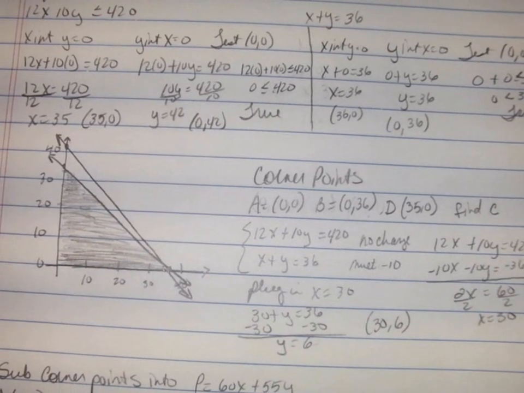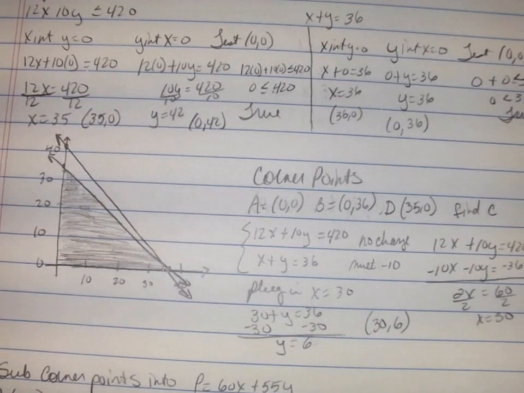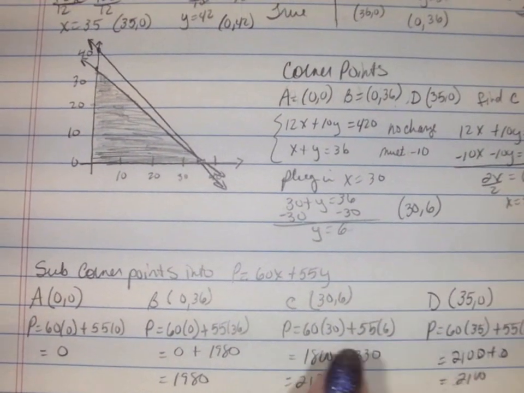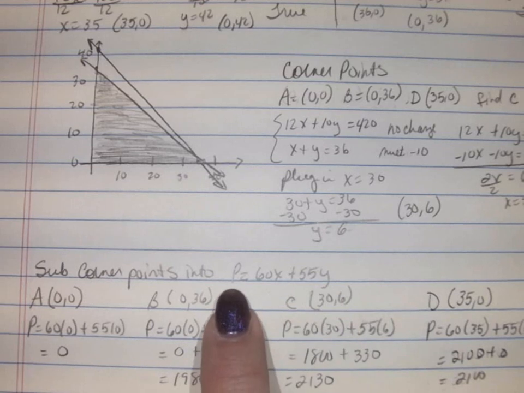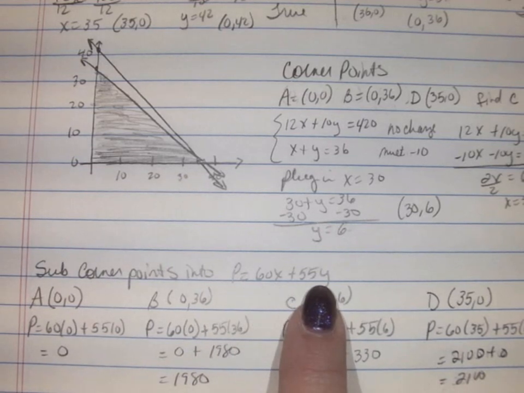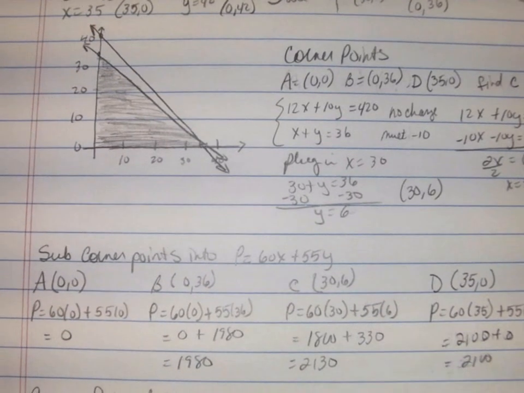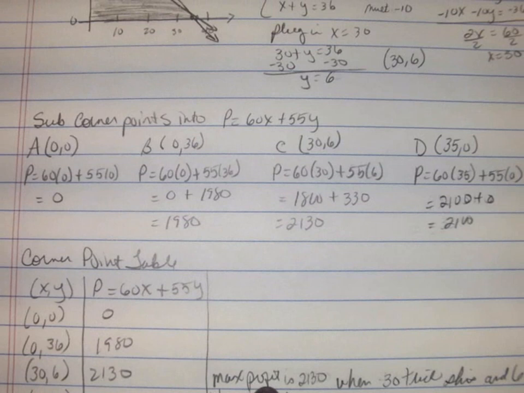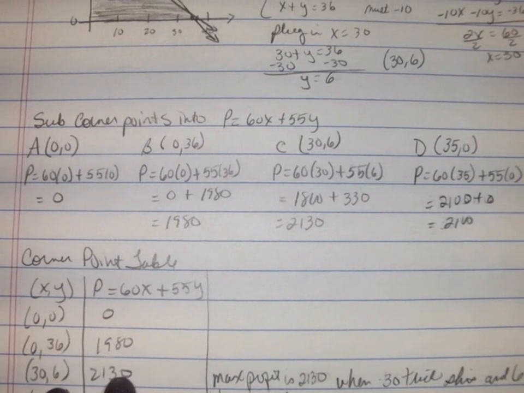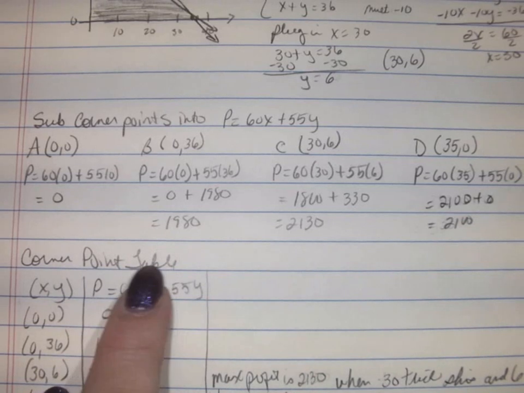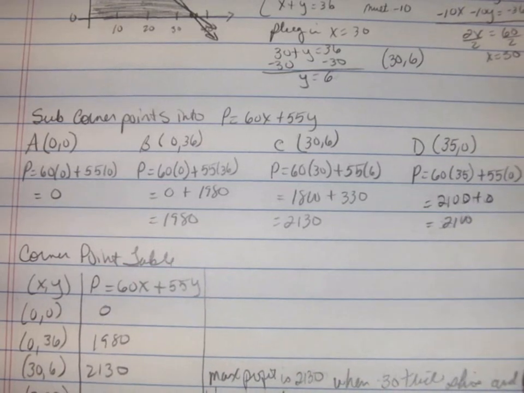For part A, it said, what if 60 on the trick ski and 55 on the slalom ski? So the difference is we're going to have to set up the equations. P equals 60x plus 55y, coming from the prices they gave us. We're going to plug in all the corner points and figure out that our max profit is when we have 30 of the trick and 6 of the slalom.